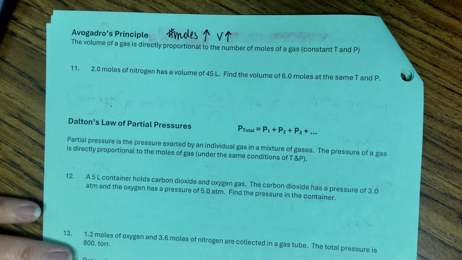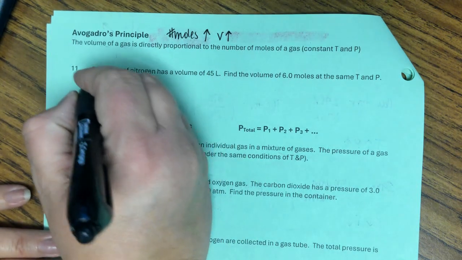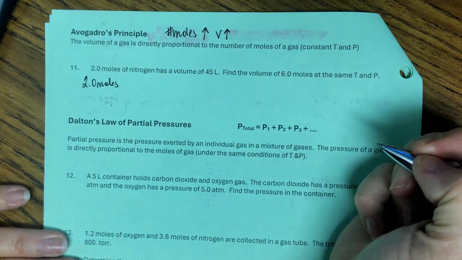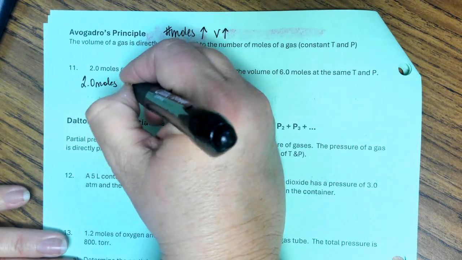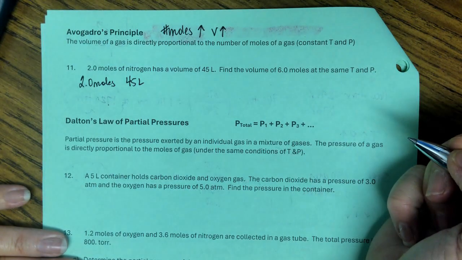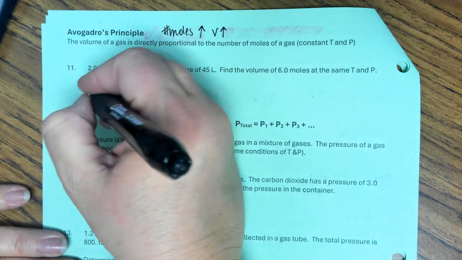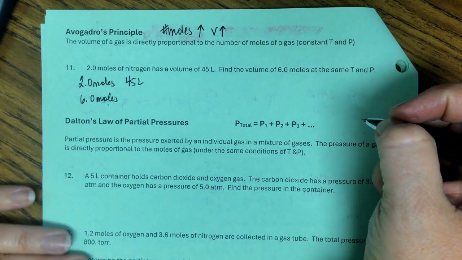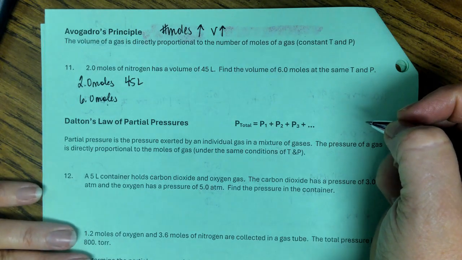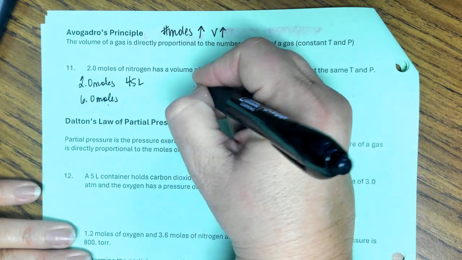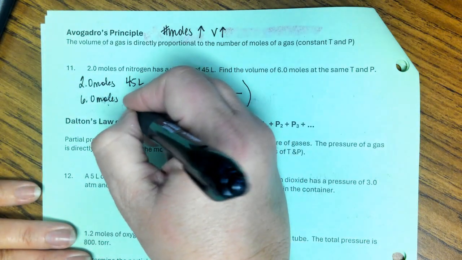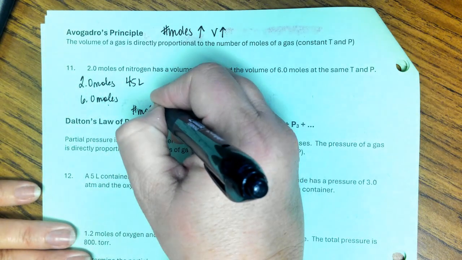All right. Let's see. So I have 2 moles of nitrogen. It has a volume of 45 liters. Find the volume of 6 moles. All right. So what am I going to start the problem with? 45 liters. I've got my number of moles increasing.